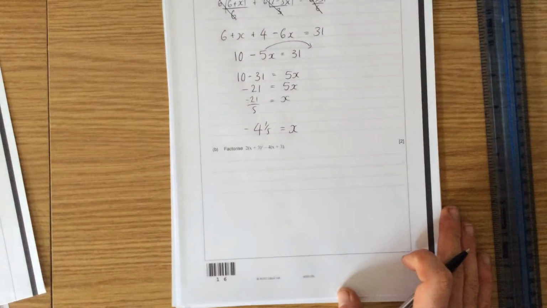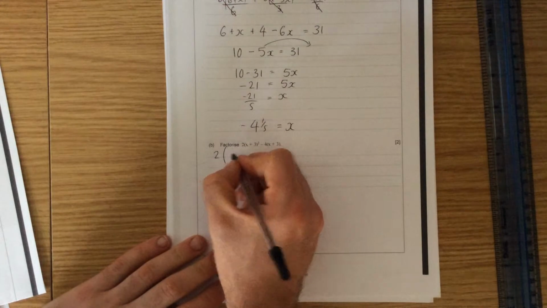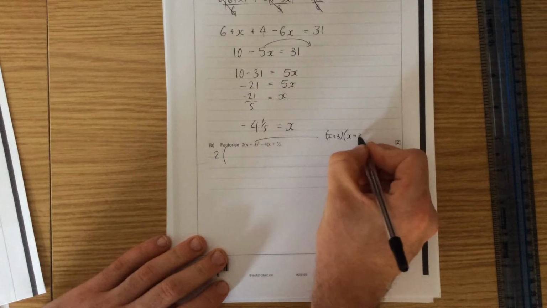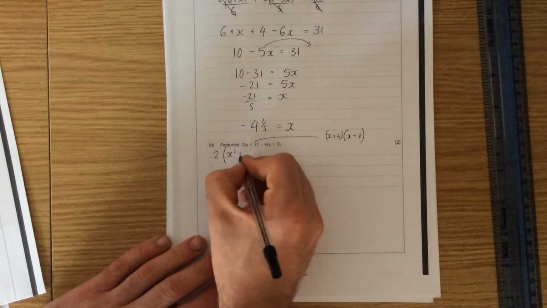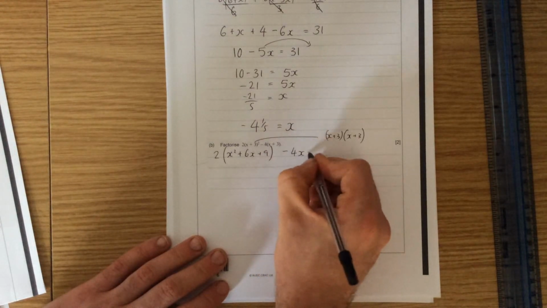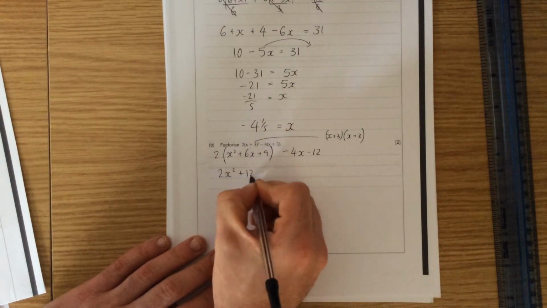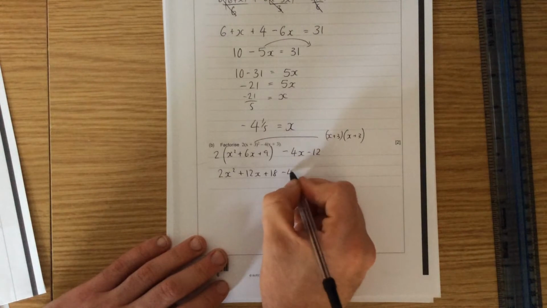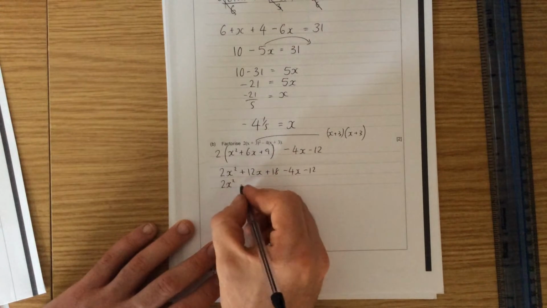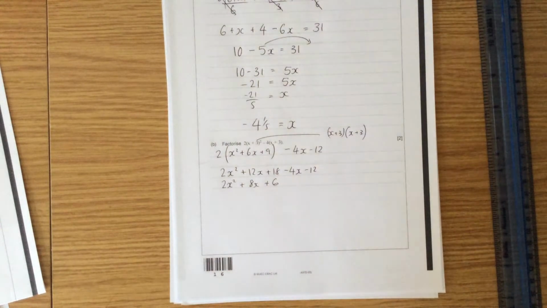Factorise this. So I'm going to expand all the brackets initially and then try and refactorise it afterwards. So I get 2 times, now this x plus 3 all squared is in effect this, and then I'm going to use FOIL. So I get x squared plus 6x plus 9, and then I'm going to expand that as well, minus 4x minus 12. Expand this out here, 2x squared plus 12x plus 18 minus 4x minus 12, collect like terms, 2x squared plus 12 minus 4 is plus 8x, plus 18 minus 12 is plus 6.